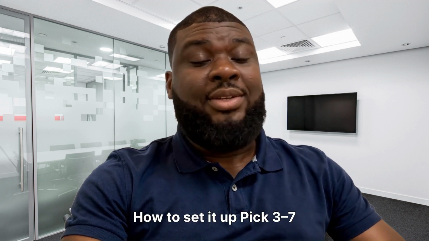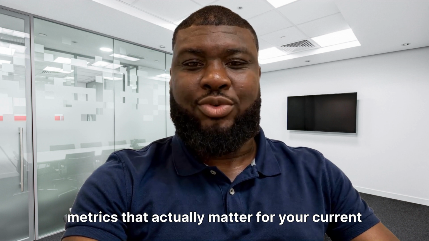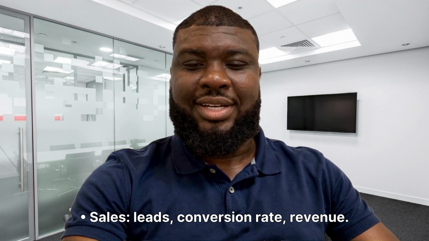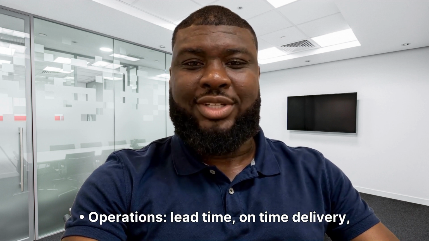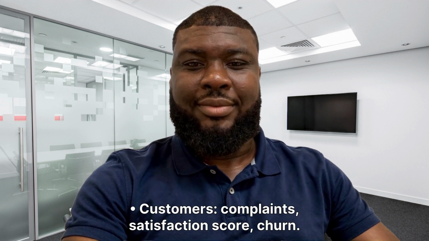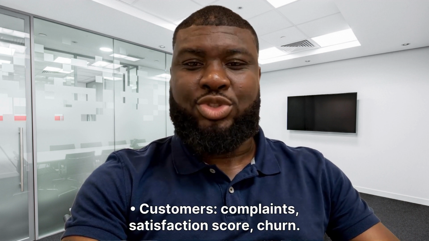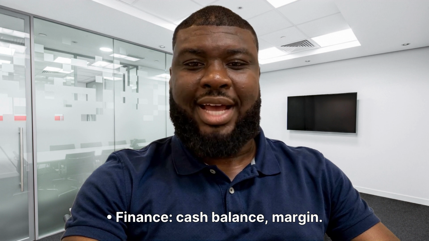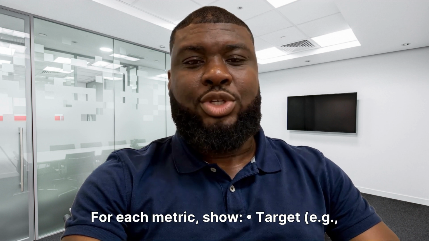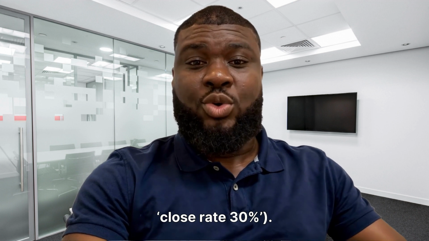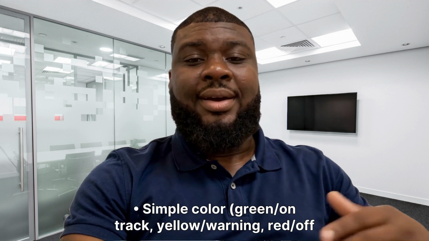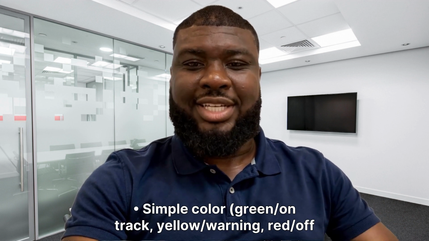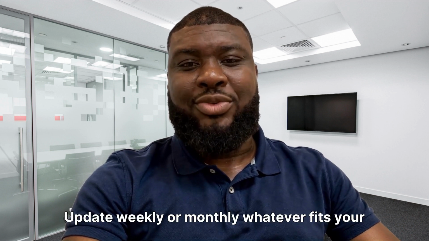How to set it up: pick 3 to 7 metrics that actually matter for your current focus, such as sales, leads, conversion rate, revenue; operations, lead time, on time delivery, rework rate; customers, complaints, satisfaction score, churn; finance, cash balance, margin. For each metric, show target, e.g., close rate 30%, and current value, e.g., this month 22%. Simple color: green on track, yellow warning, red off track, if you like. Update weekly or monthly, whatever fits your pace.